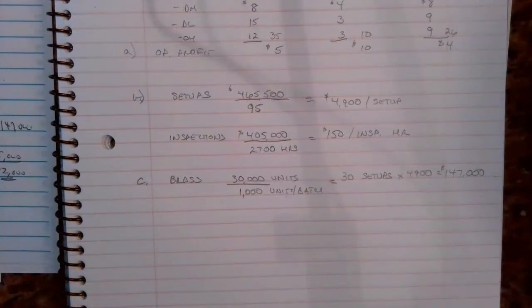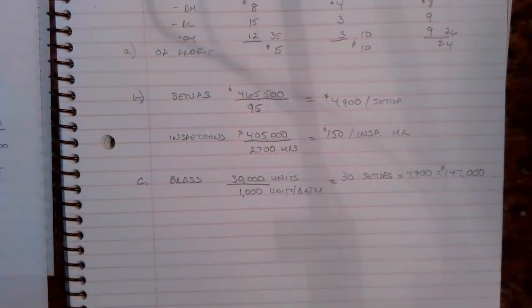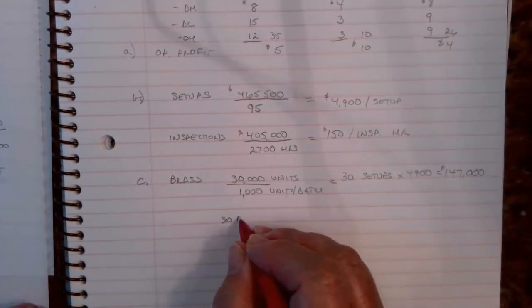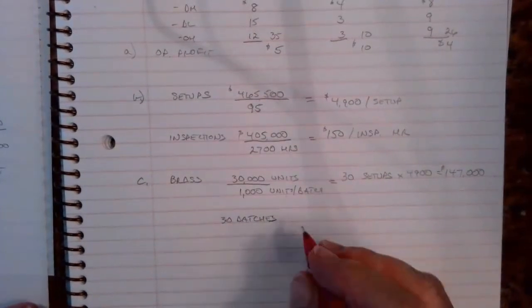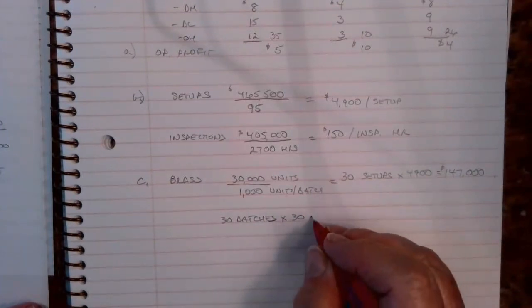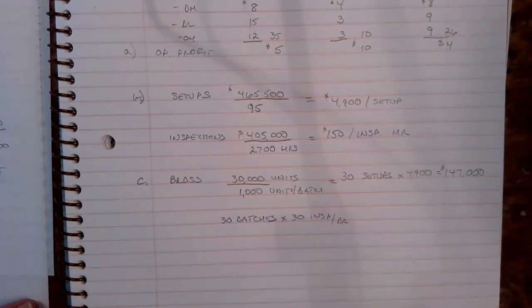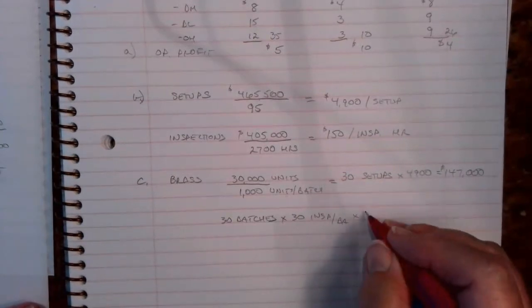I knew something was wrong here. So I've got 30 batches times 30 inspection hours per batch, times $150 per inspection hour.